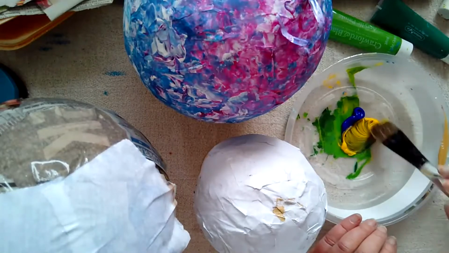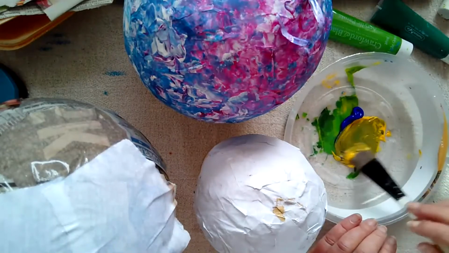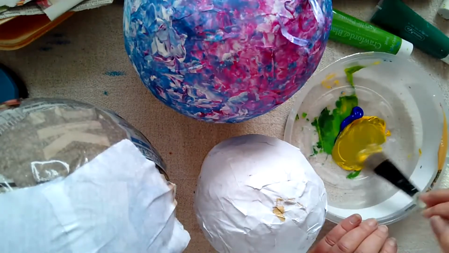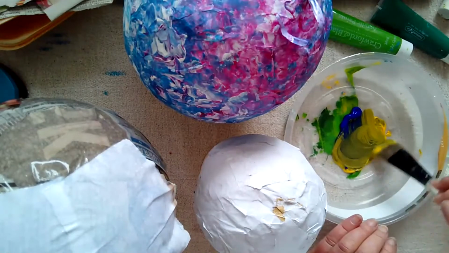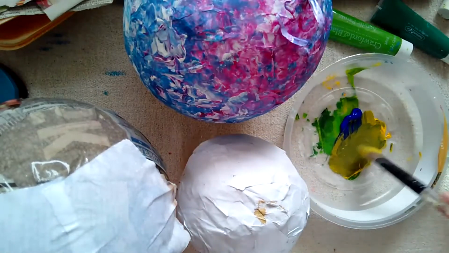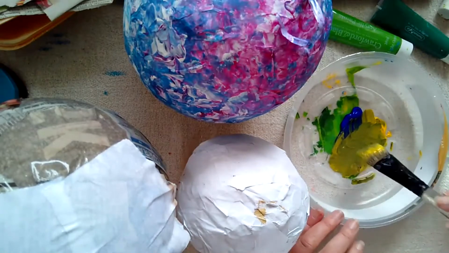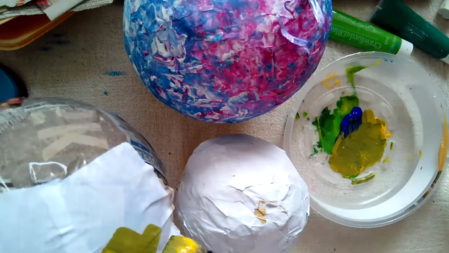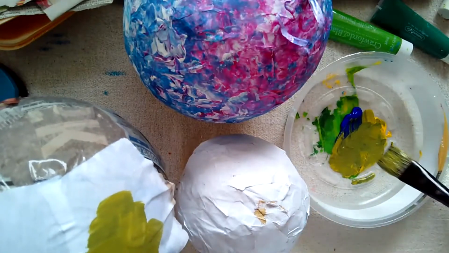Okay, so I'm going to mix some green color using blue and yellow. And just to try if this is going to work. Yeah, I think it's fine.